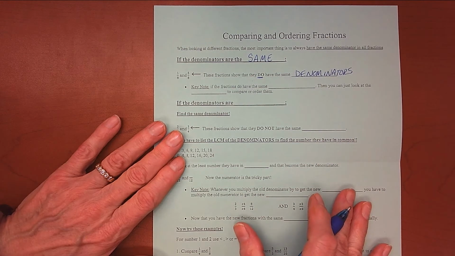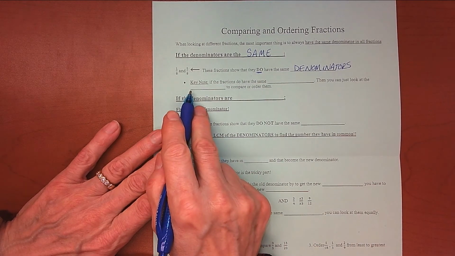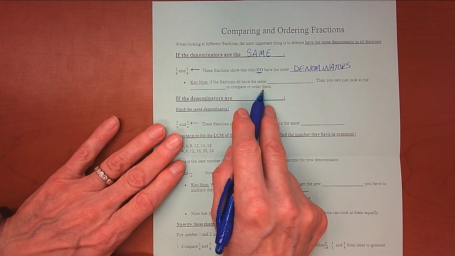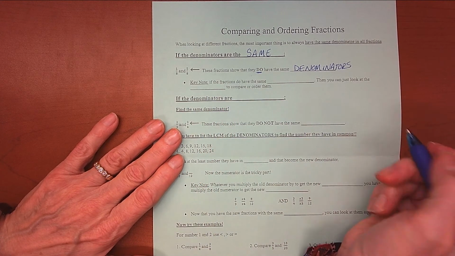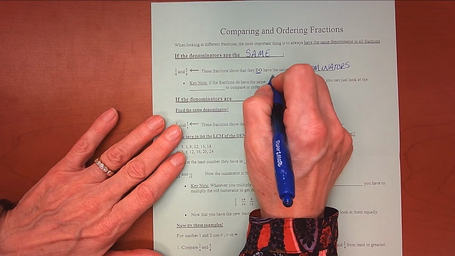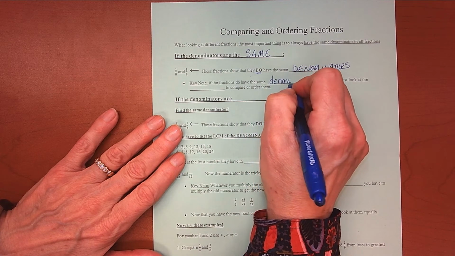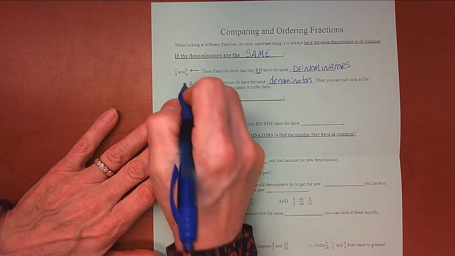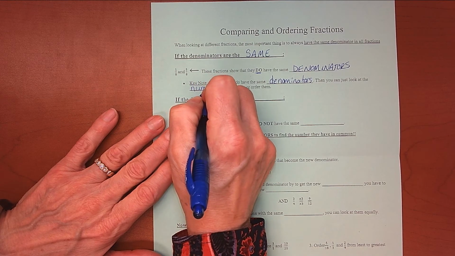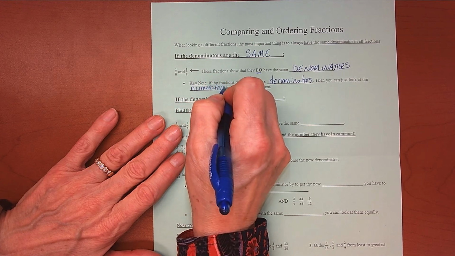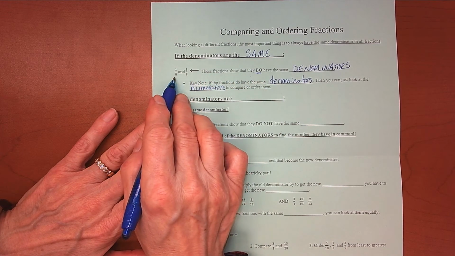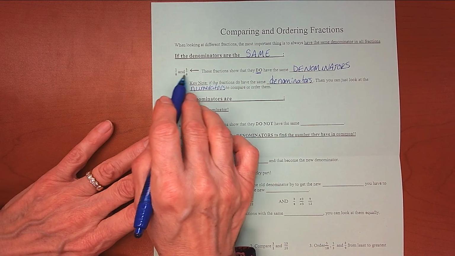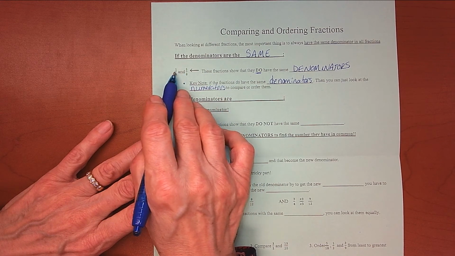Same denominators. Key note, if the fractions have the same denominator, then you can just look at the numerators to compare them. So once we've got a common denominator, we can really just ignore the denominators and compare the numerators.